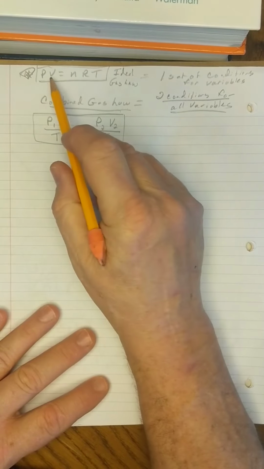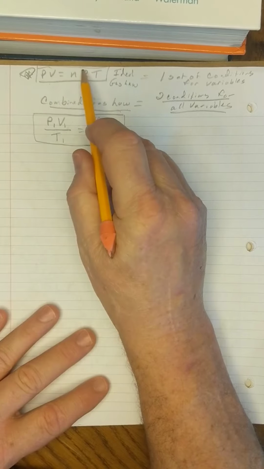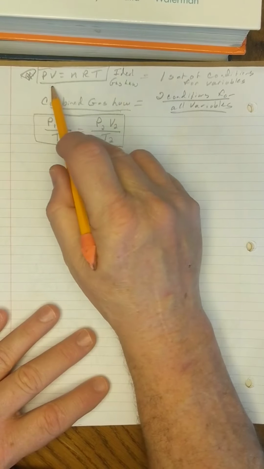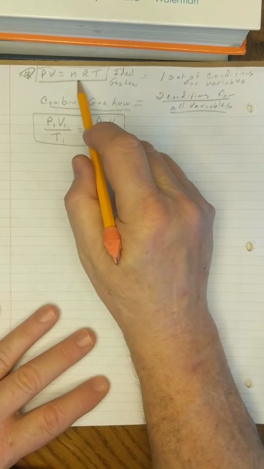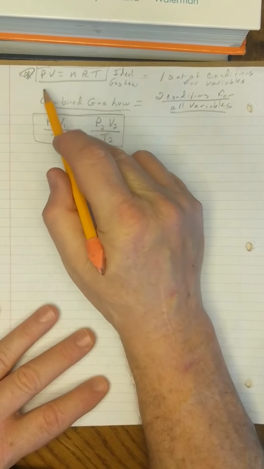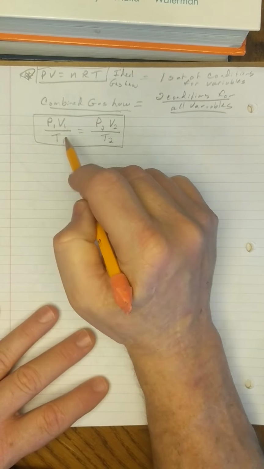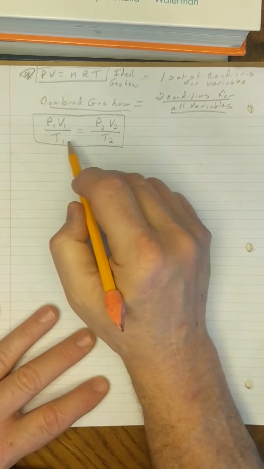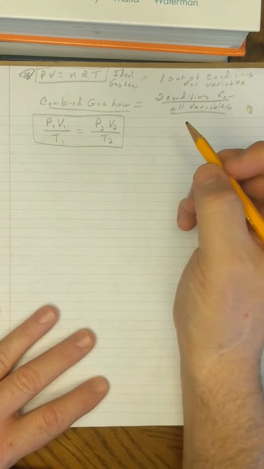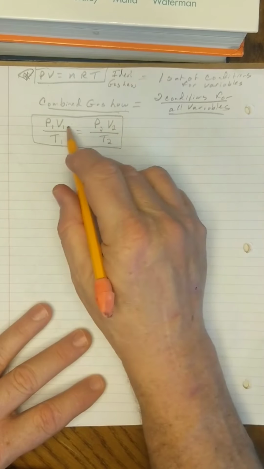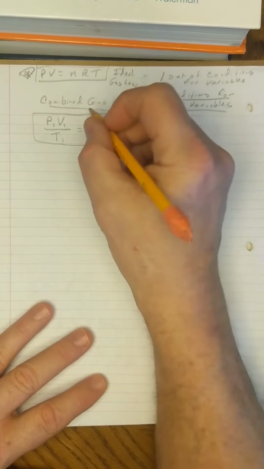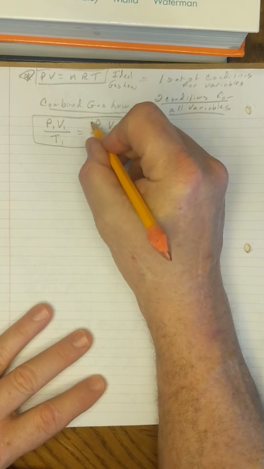To get the combined gas law, you see PV, n and T would come to the bottom, and then n's coming out because it's a constant, so you just put T on the bottom, so you get P1V1 over T1 equals P2V2 over T2. Now I'll take you through every different solution, and I could be working either side. So I'll do the 2's.